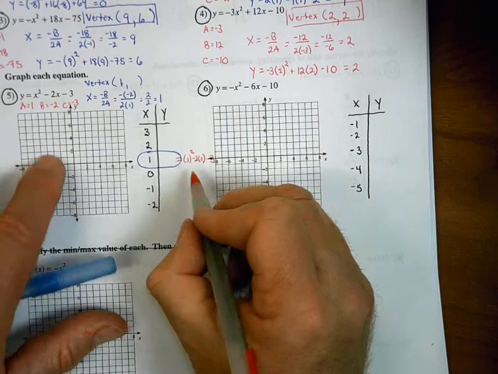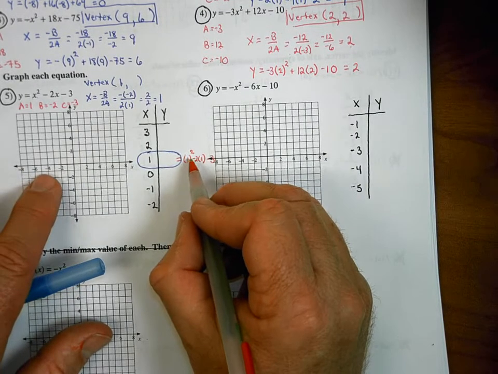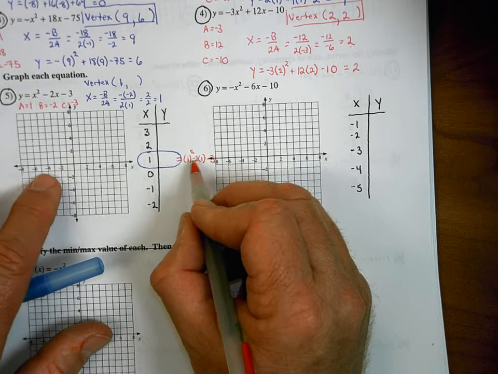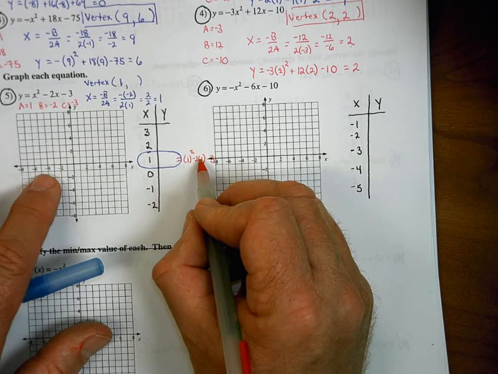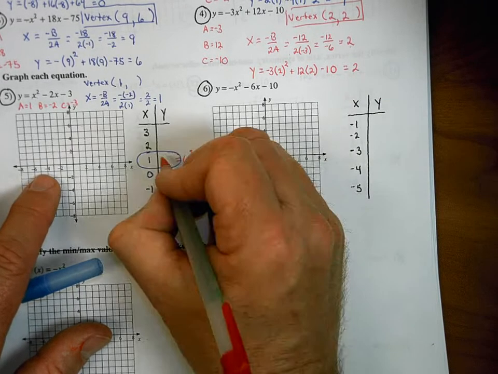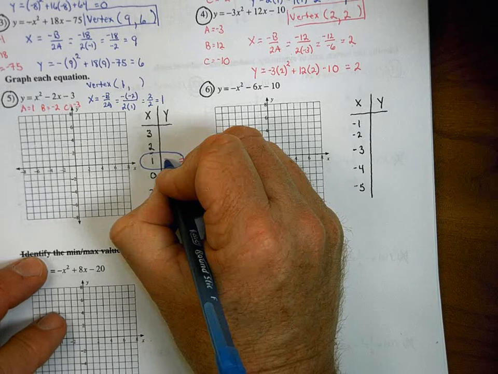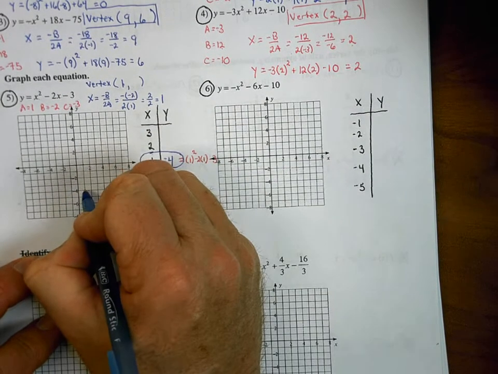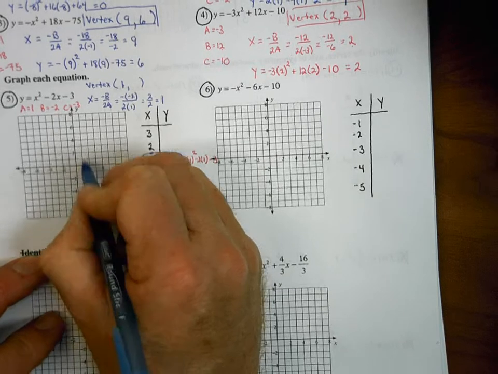Okay, I worked this out, and I could do this in my head. 1 to the second power is 1, minus 2 times 1. 1 minus 2 is negative 1. Negative 1 minus 3 gives me a y value of negative 4. Okay, so I'm going to plot that point, (1, -4). I'm going to put a point. That's where my vertex is.